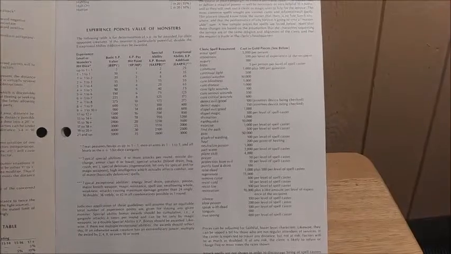Some more here would help you translate the experience point values for your monsters. And gold costs, very important to most player characters. How much it costs to have spells cast by an NPC cleric. Very, very important in old D&D. Because many, many times you had to go find a cleric to get rid of that curse or resurrect somebody or something along those lines.